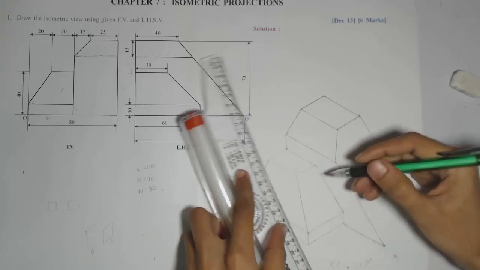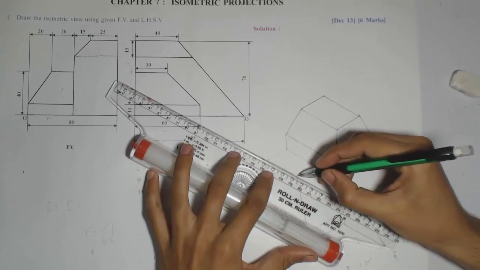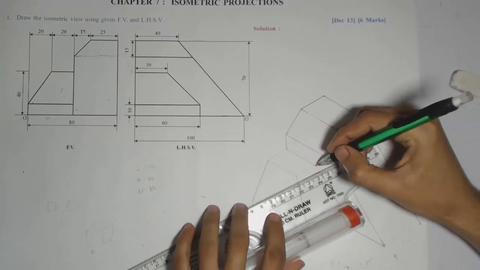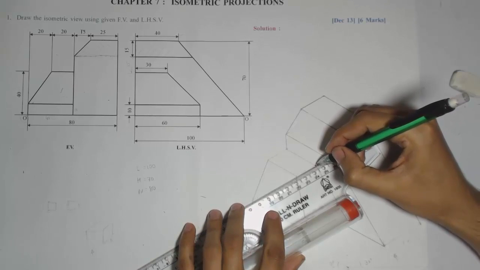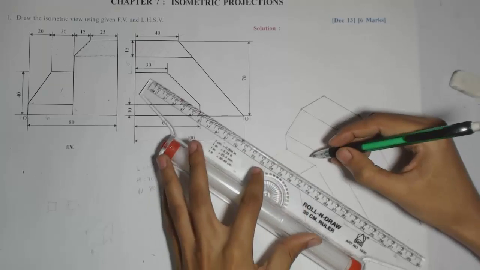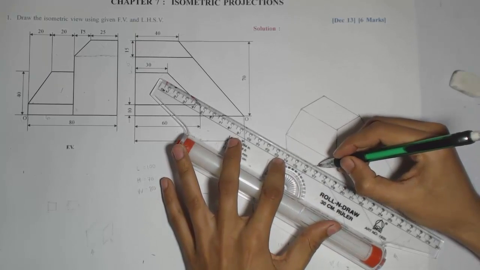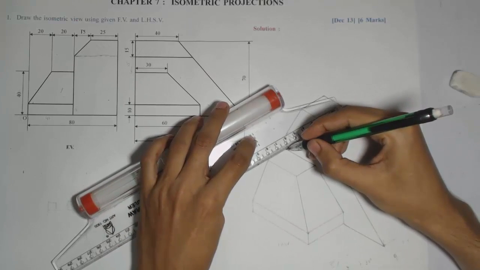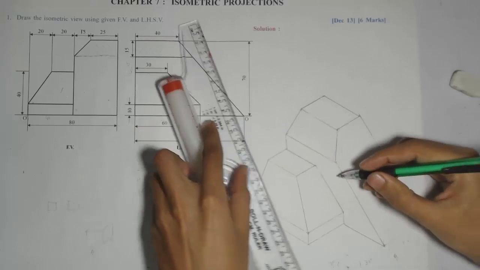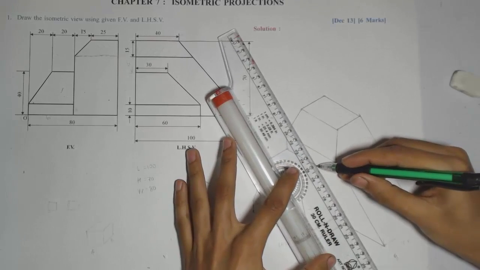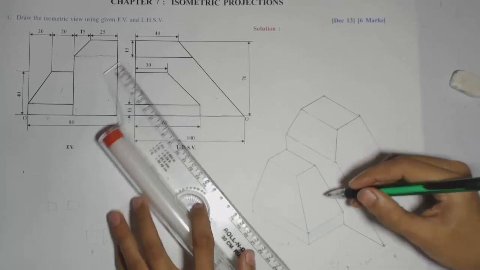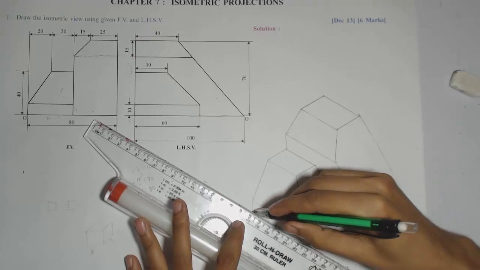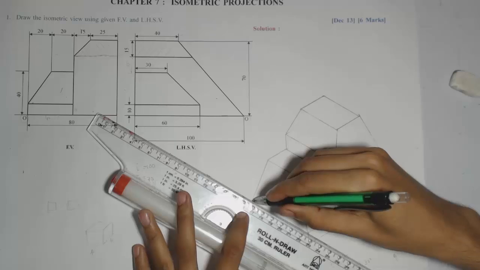Now this method can be followed when front view and side view are given, because we are going height by height. By dividing those views, front view and side view, into small parts of equal heights, and then completing the isometric projection for those parts, and then combining all the parts, we will get the final view, the isometric view. So now after drawing all the parts and combining them, I'll be able to make the entire object dark.